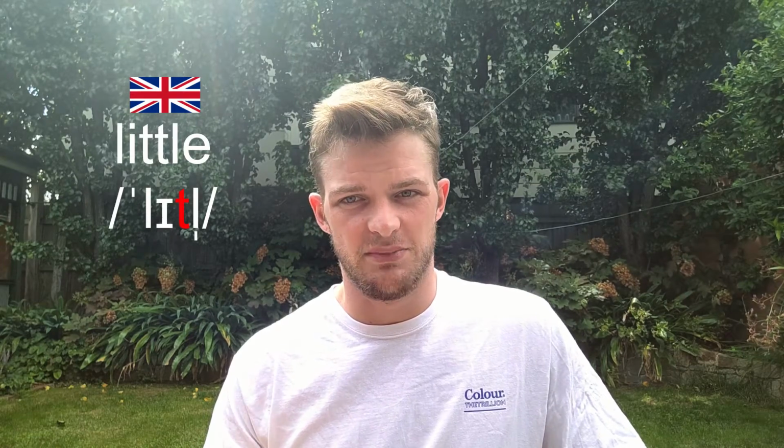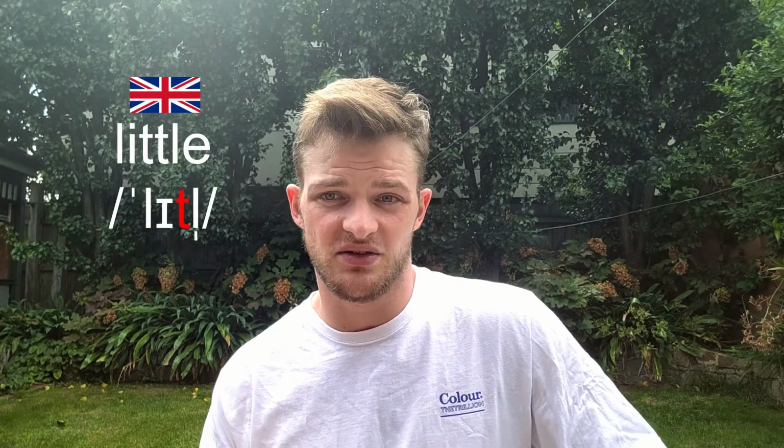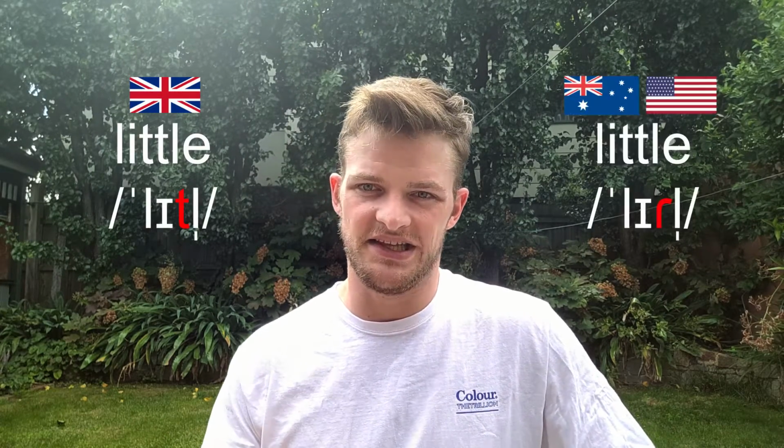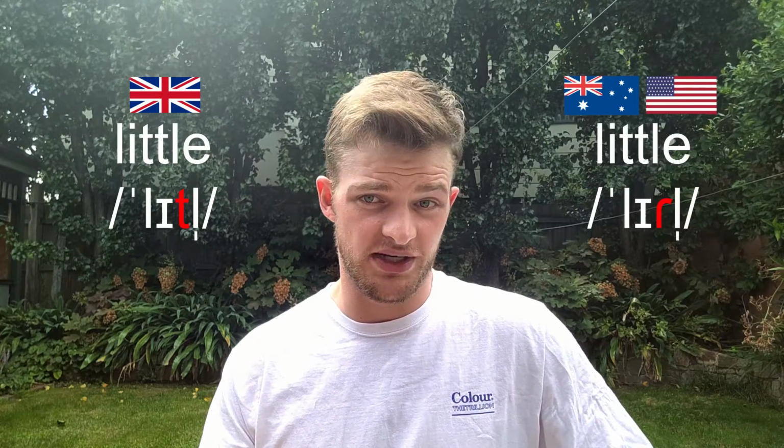Now, while the R pronunciation is more similar to British English, our pronunciation of T's in the middle of words is more similar to American English. So in British English, a word like little has a very strong T in the middle of it. Whereas in Australian English and American English, that T is pronounced more like a R. So the word little in British English would be pronounced differently from little in Australian or in American English.